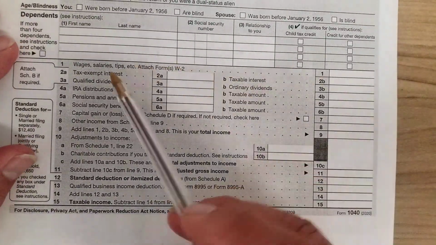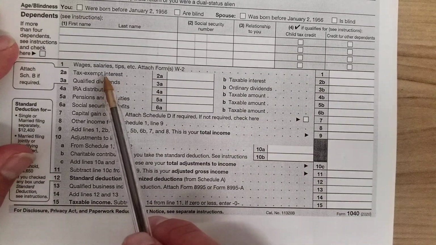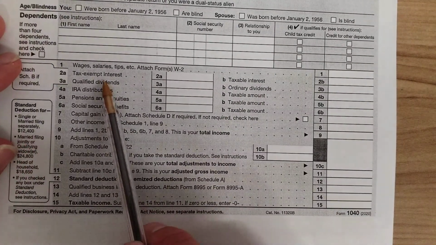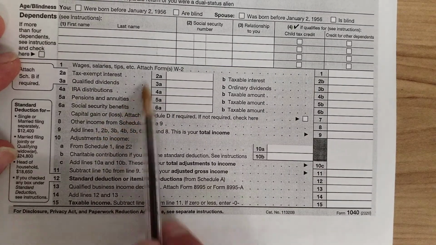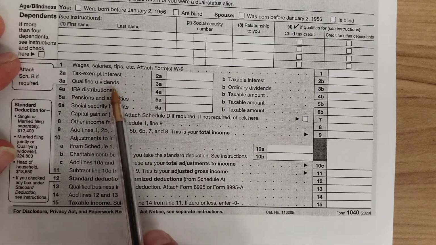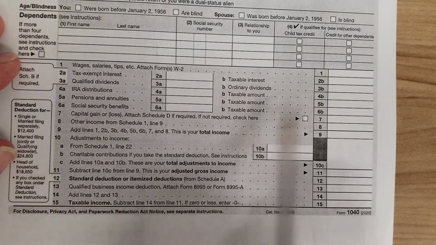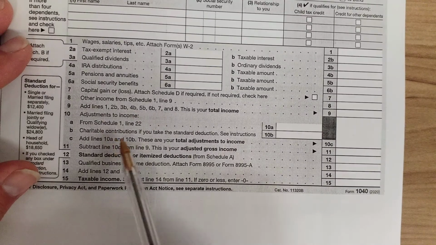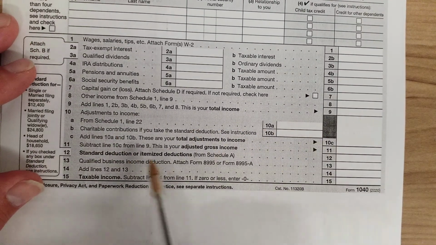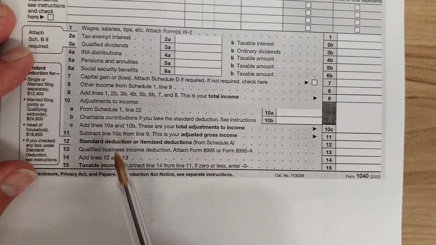So you can see all of the interest. Wages and salaries go here. If there was any interest that they earned that was tax exempt, any dividends, IRA distributions, these are different types of income amounts that you would list. Other income from schedules, total income, any adjustments to income.